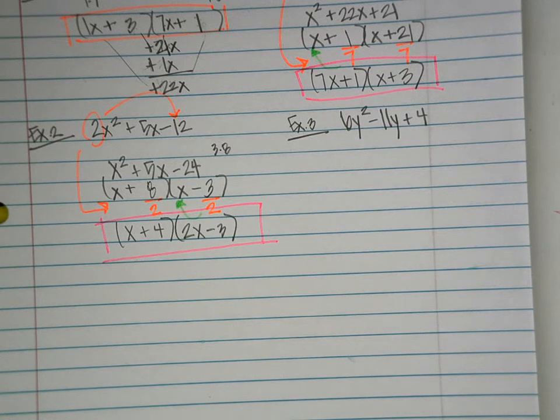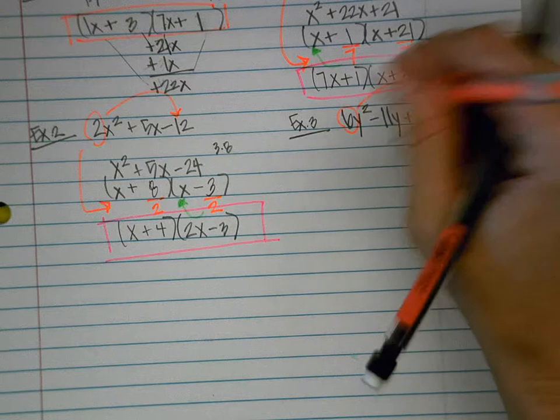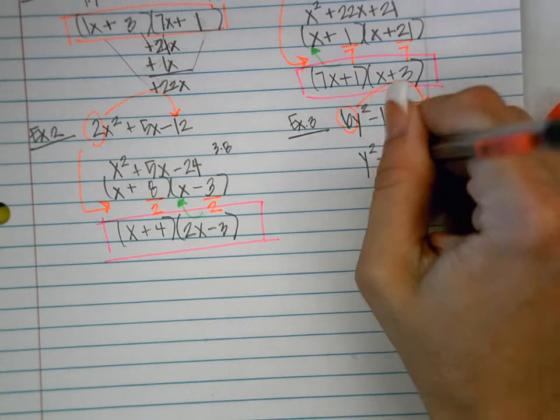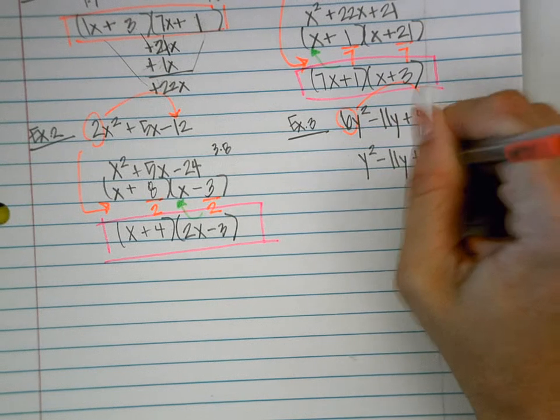Go ahead and try this one. Try to start it on your own. Ben, write it down, please. So first step is to take this, multiply it over. So that would give you y squared minus 11y plus 24.